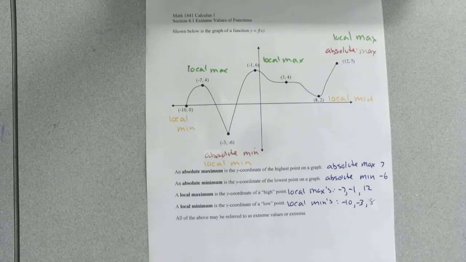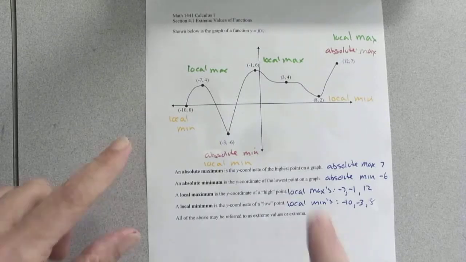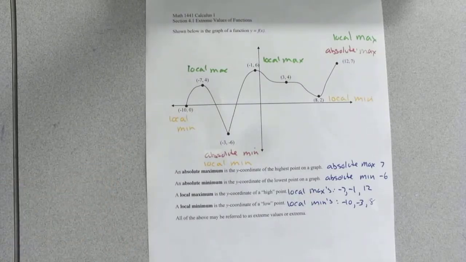Now what we are working towards in this chapter is finding these things given the rule for a function. If you've got a graph, you can point to them. You can't point to them with absolute accuracy, but you can get them visually. What we are going for is finding these absolutely precisely given a function.